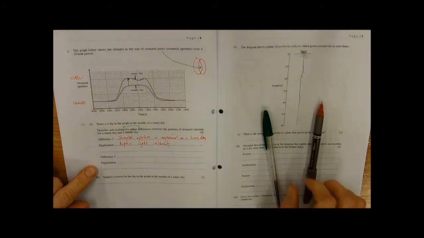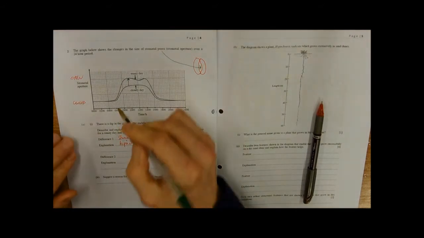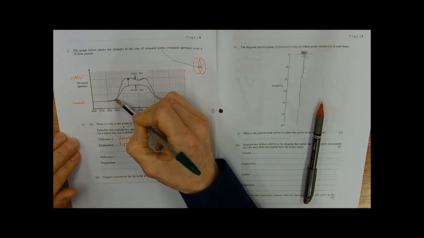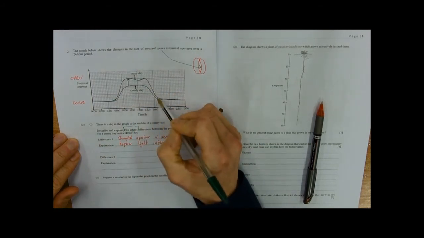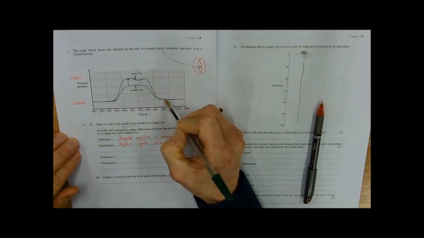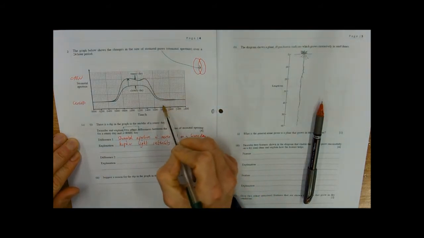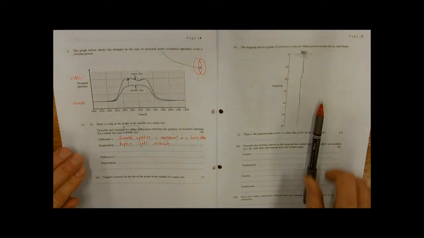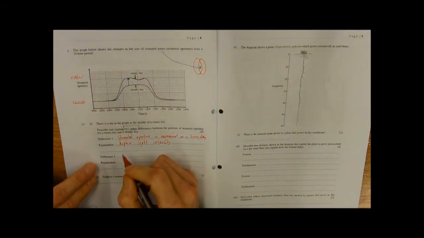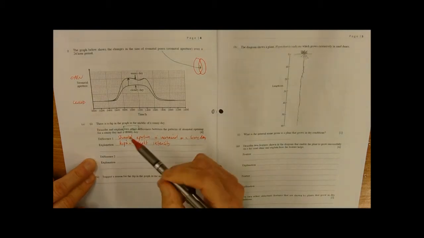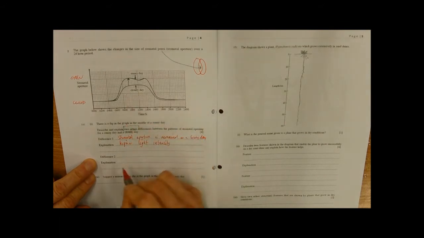A second difference, so we've gone for the obvious one. Second one, well, if you look at the start here, which one goes up first? If it's a sunny day, it starts going up first, and then cloudy, it goes up a bit later, and likewise on the other side, the sunny one is still open more than the cloudy one, even when the light is low. So let's just describe this first part. The stomata open earlier on a sunny day.